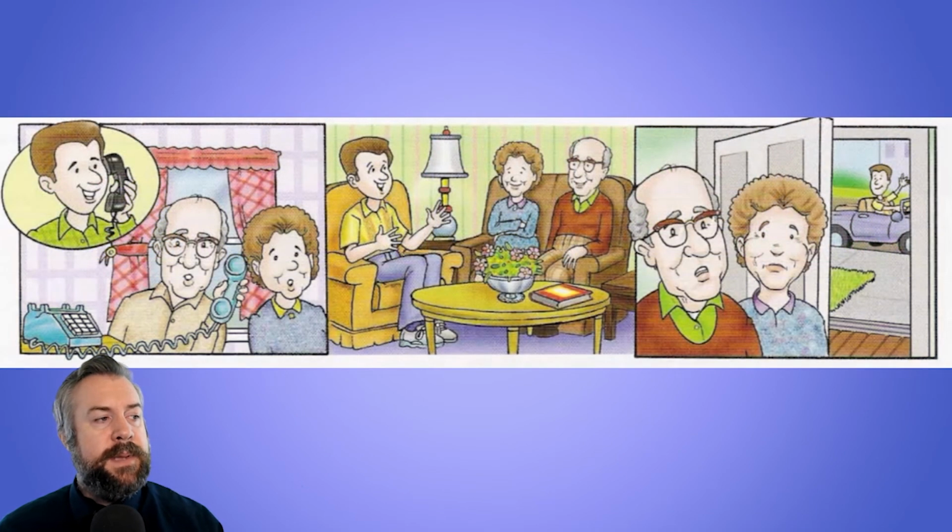In the last set of pictures, we can see Joe and his parents, Mr. and Mrs. Dicarlo, talking on the telephone. Do you think they use English or Italian? Or both? Same when Joe visits his parents. Are they speaking English or Italian?